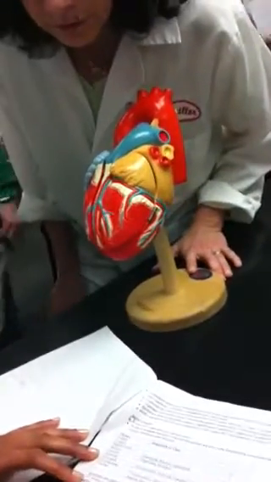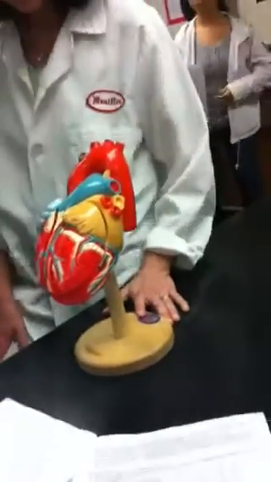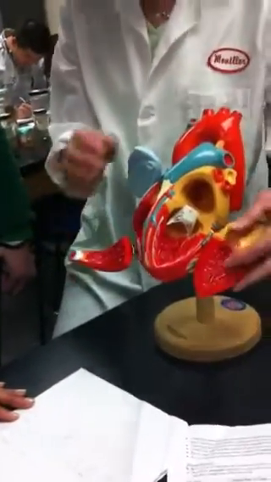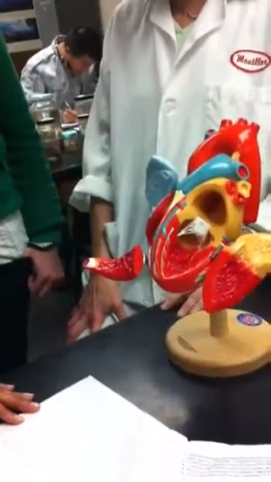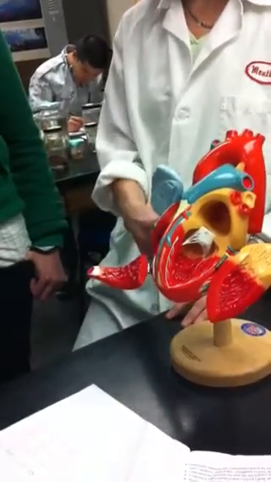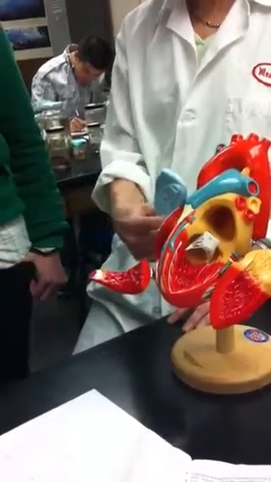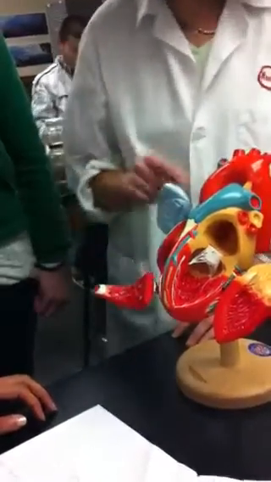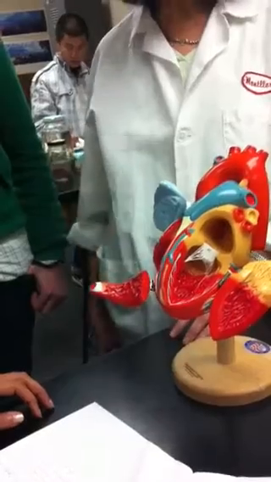Which parts of the heart send and receive blood? So when we're talking about parts of the heart, we're talking about these chambers, right? All right, so what happens here? It goes to this chamber. It goes from there to there, and where does it come from?